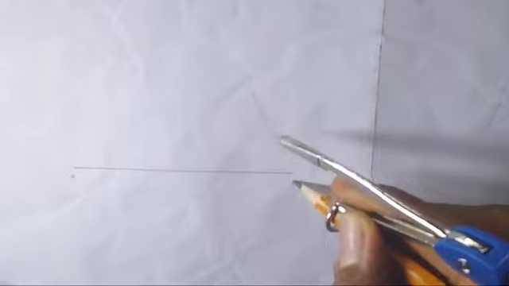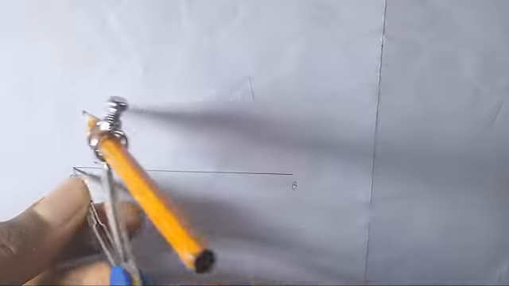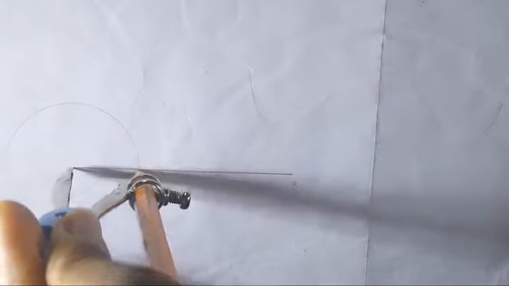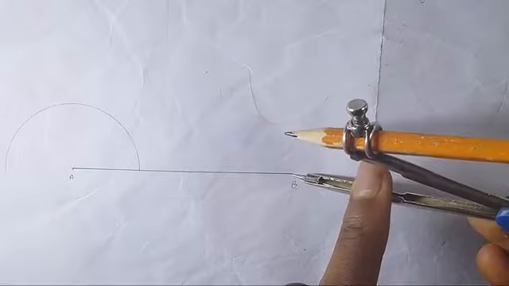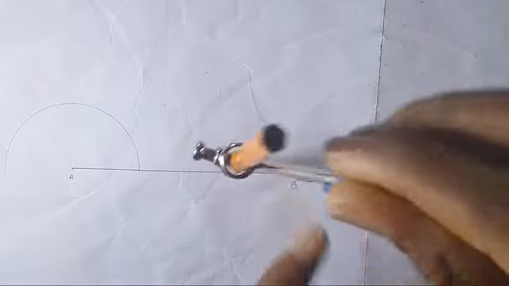Pin at this A and B. So pin at A and draw a semicircle. Good. Then pin at B. Draw a semicircle too, using that same radius.